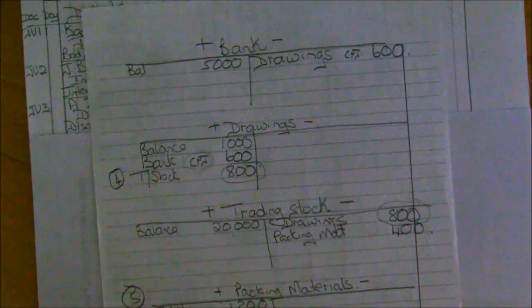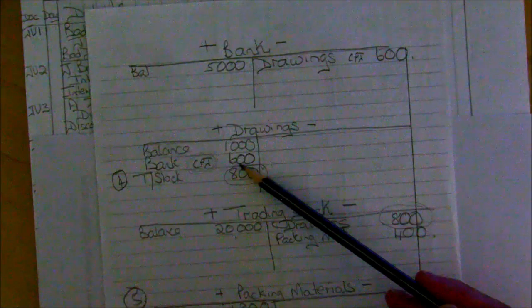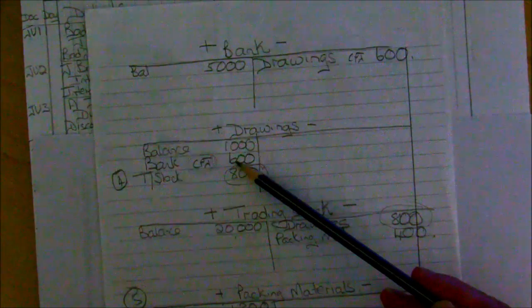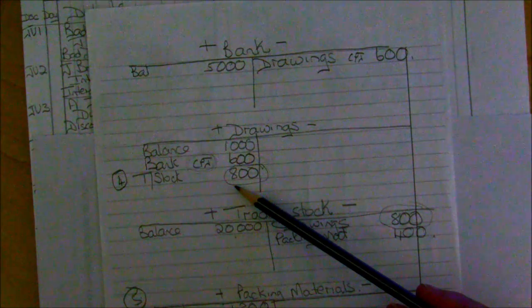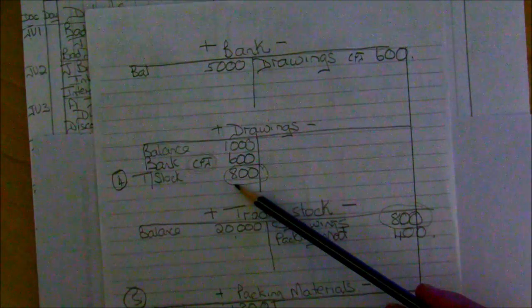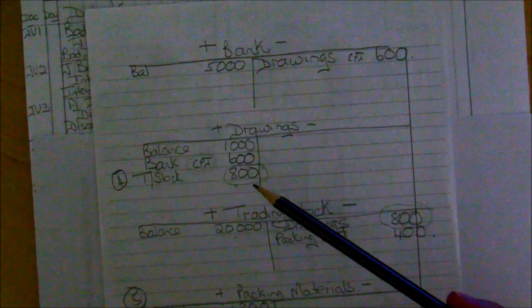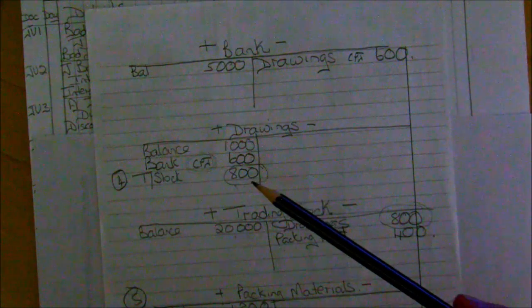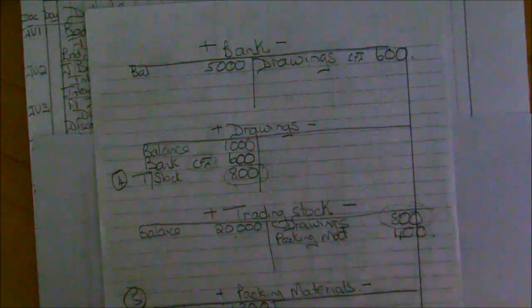Right, did you manage that on your own? Good, and well done. Then the fourth of the entries was to do with the drawings. And we said that if the owner had taken money for his own use, you would put that into your cash payments journal, and that would be exactly the same as you've always done. But if the owner is taking trading stock, then it can't go into the cash payments journal because he's taking stock, not money. And so we had an entry for the 800 Rand. Now I'd like you to do that entry and then to carry on and do the correction of the error with the packing material for me.